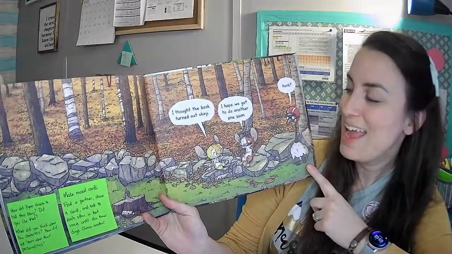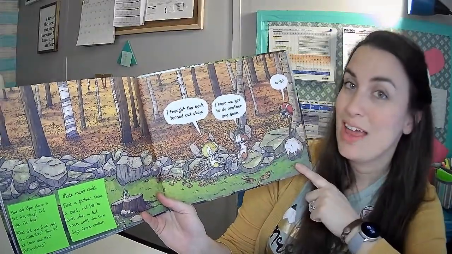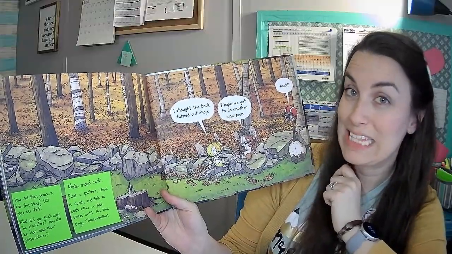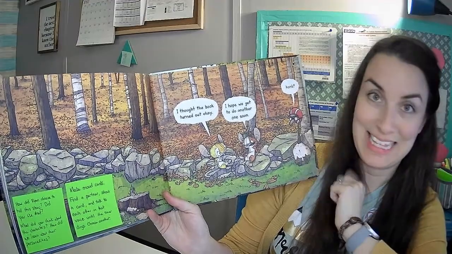Honk! Now, you might recognize this character. This is from Ryan's other books, so if we read another of Ryan Higgins' books, we might see this character again. So let's talk about a couple of things from our story today.